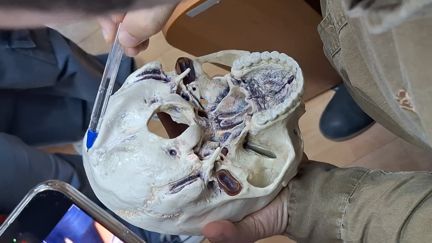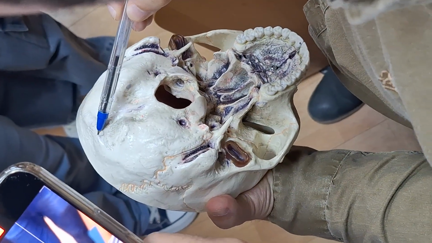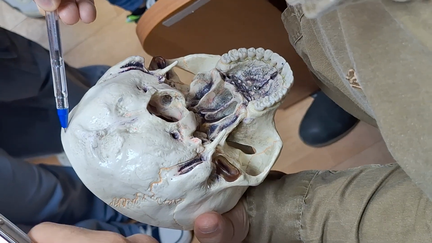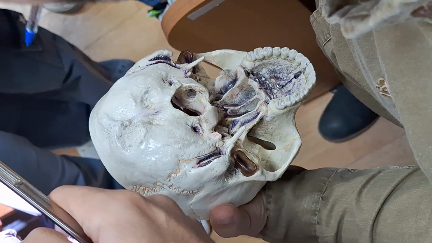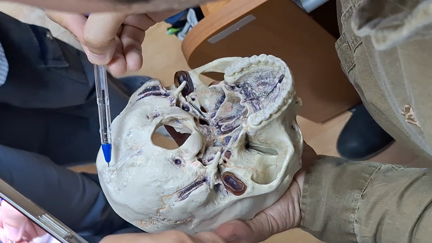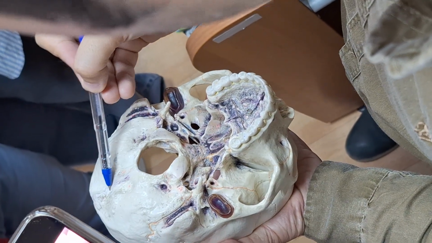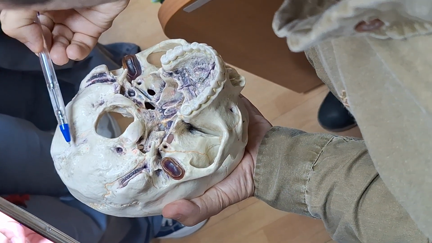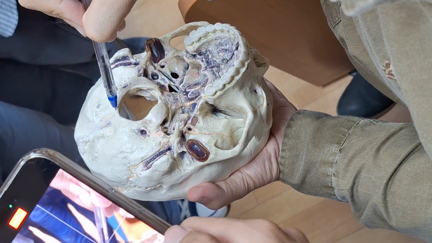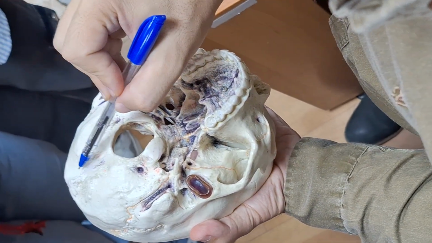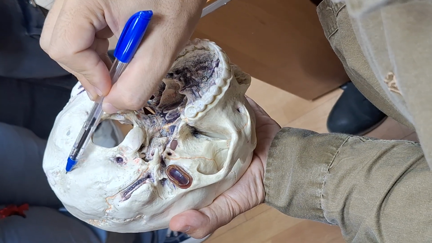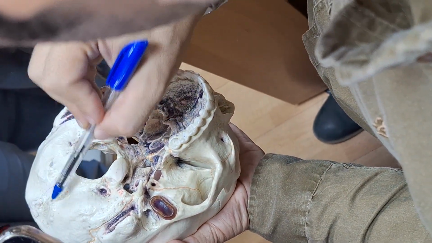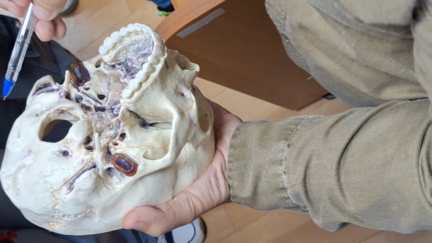In the squamous part, external occipital protuberance, superior nuchal line at this area, and highest nuchal line. The highest nuchal line is not so clear. External occipital protuberance, external occipital crest, from the external occipital protuberance to the posterior border of foramen magnum. From the external occipital crest, we have the inferior nuchal line. Here you can see the inferior nuchal line at this area.